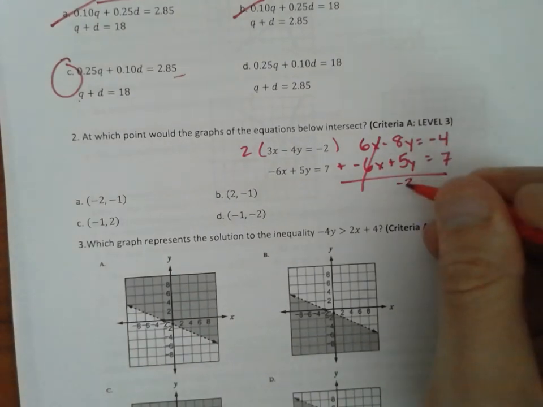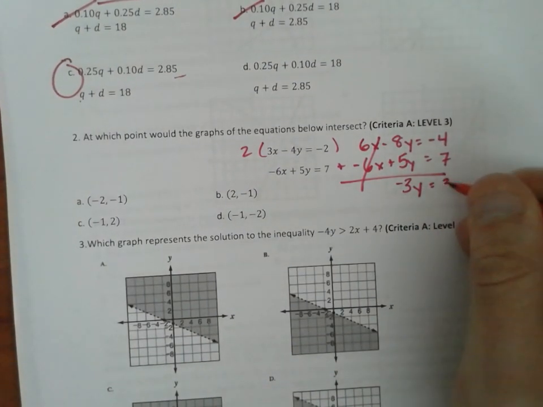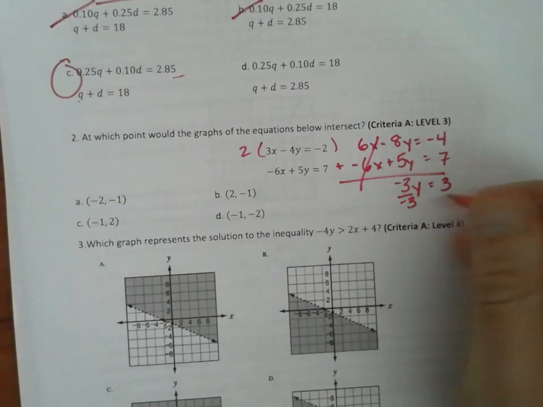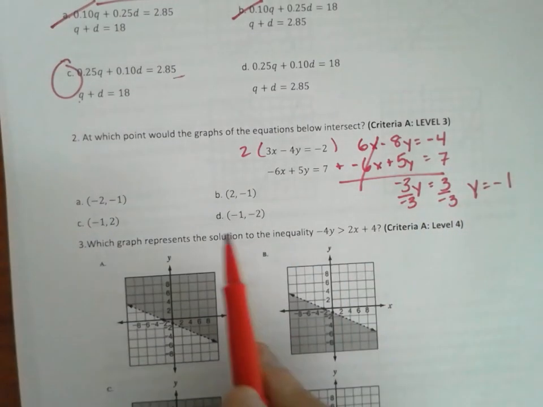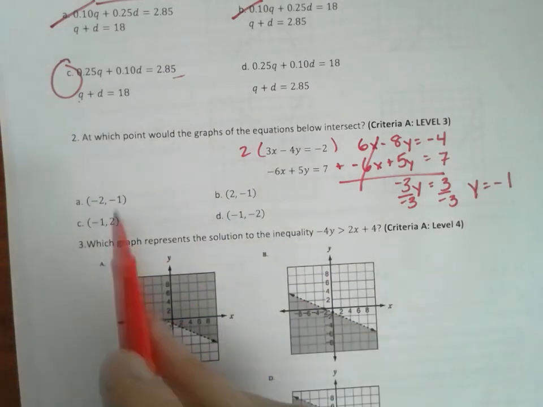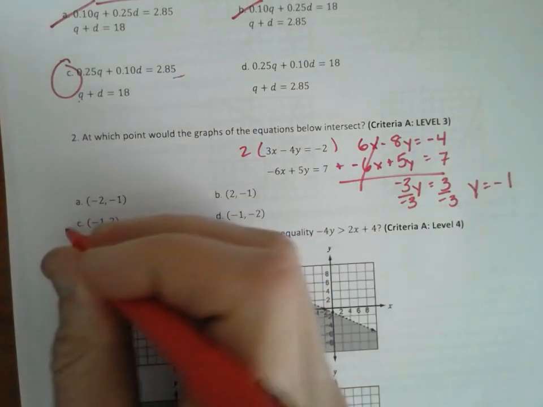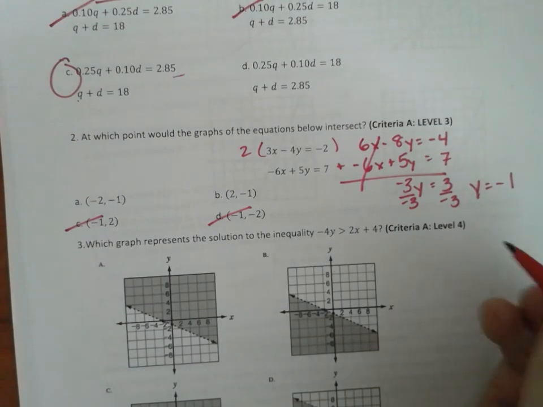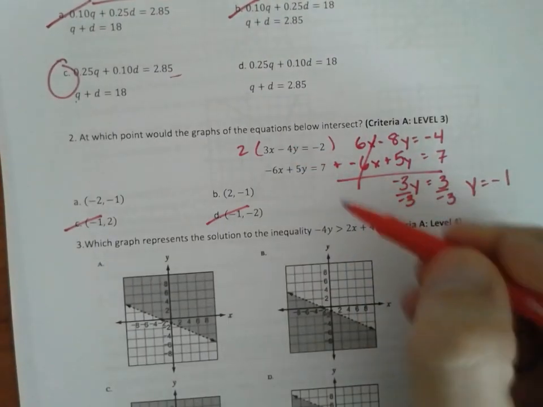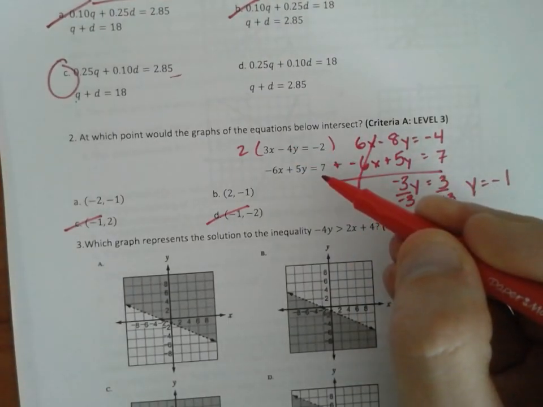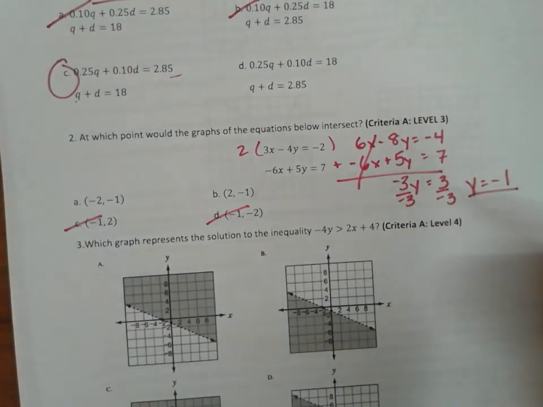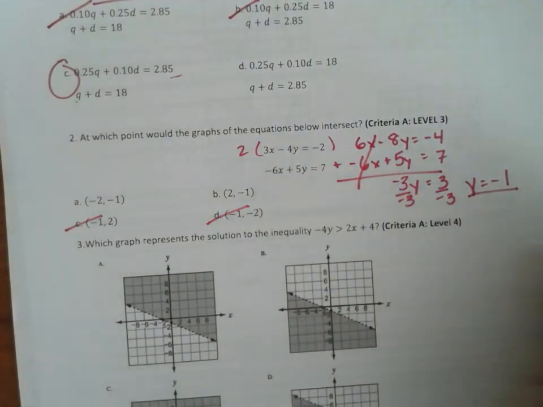I have a negative 3y left over with a 3. Divide by negative 3, and y is negative 1. So I'm looking at all of my answers. Y is negative 1 for A and B. C and D are gone. To figure this out, I plug it back into either of these equations. I'm going to plug y equals negative 1 back into this first equation and solve for x.